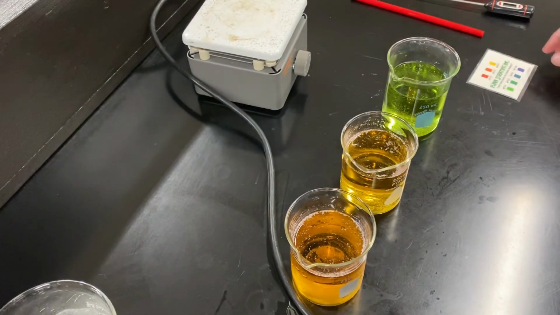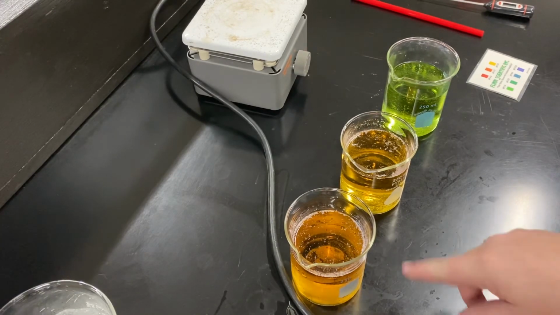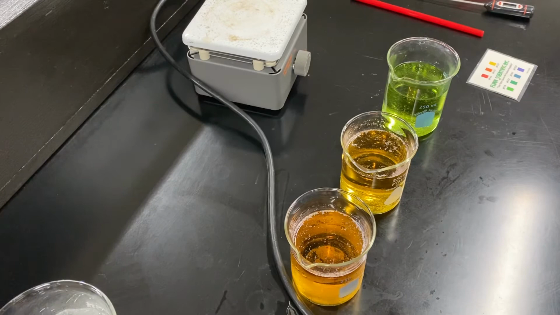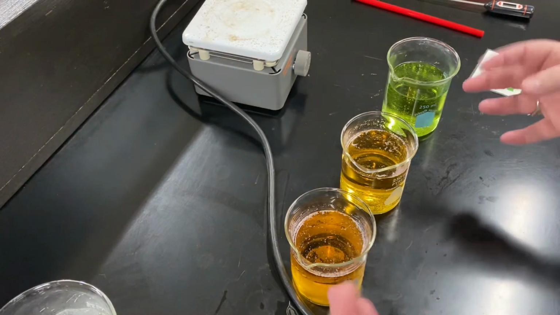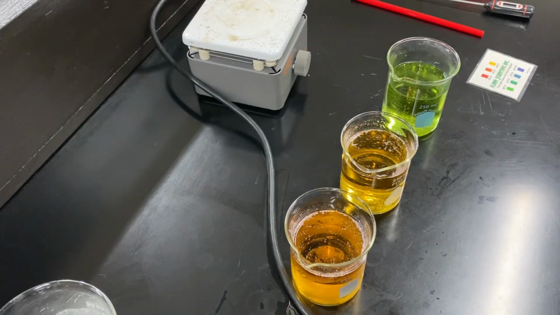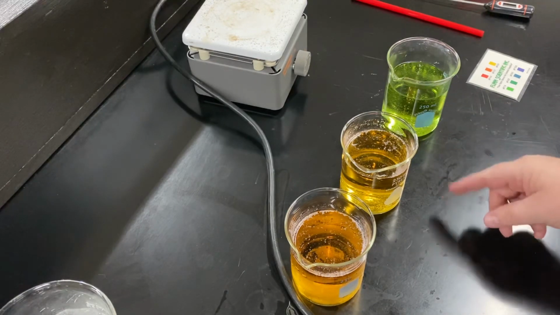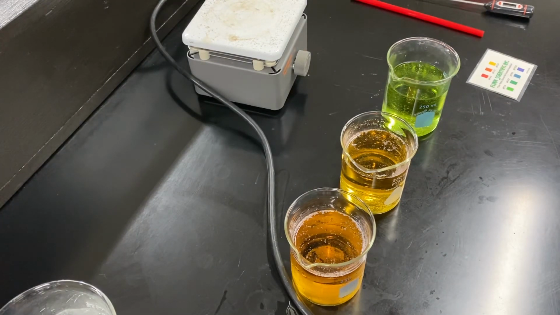What the pH is telling us is how much carbon dioxide is still in the solution. So the bubbles you were seeing, that was the carbon dioxide in the Alka-Seltzer. Carbon dioxide, when it mixes with water, makes an acid. It makes carbonic acid. That's what we get in our carbonated beverages. That's what gives them the fizz.